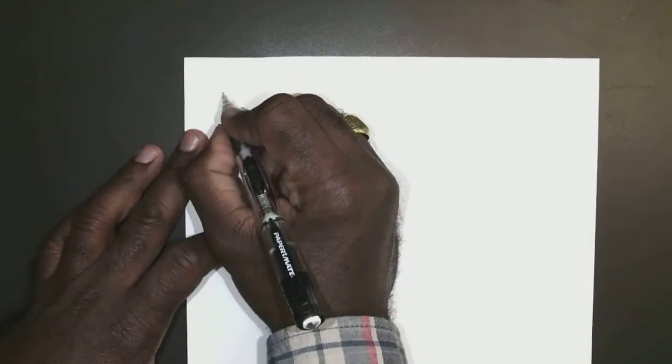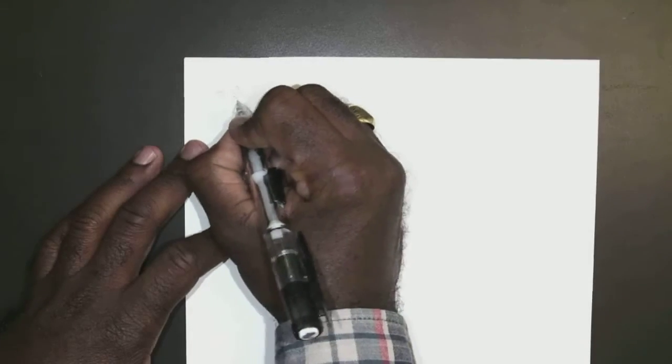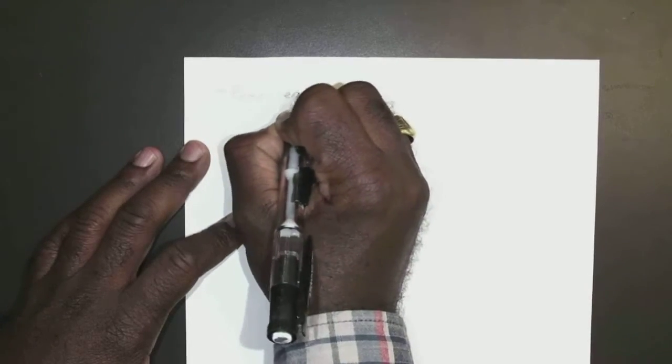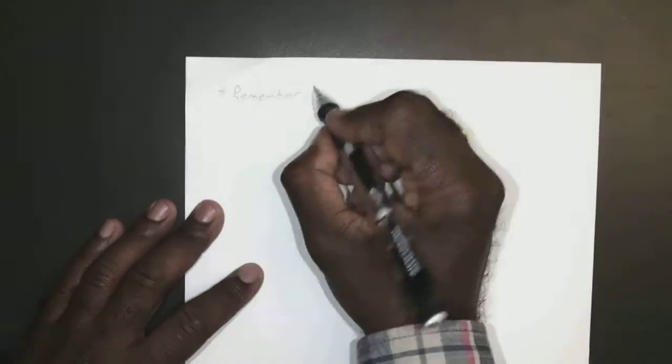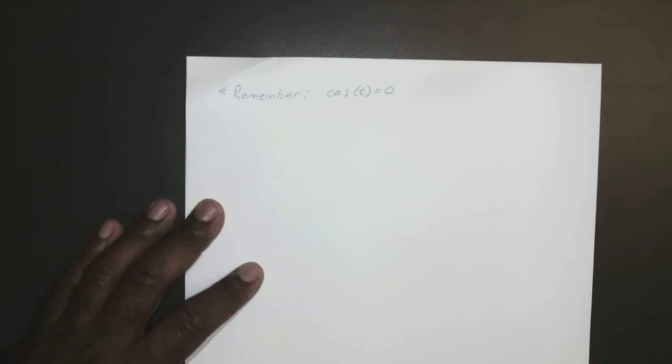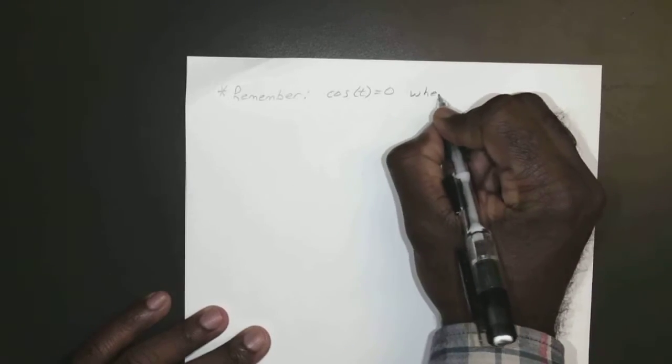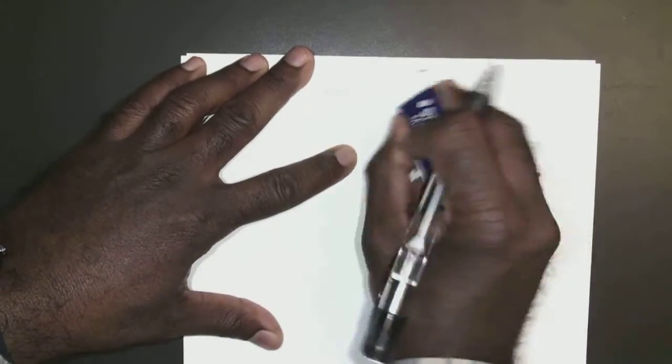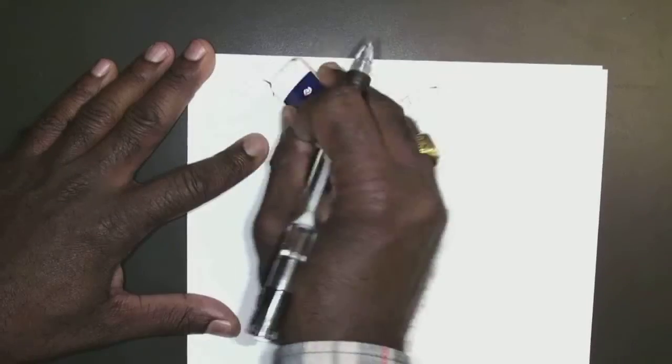Now we're going to look at tangent. So if you remember, let's say that cosine of t equals 0. Okay. Let's say when, and hold on, let me make sure I'm, oh, actually I don't even need to do that. That's probably going to make you more confused. Keep it nice and straightforward.